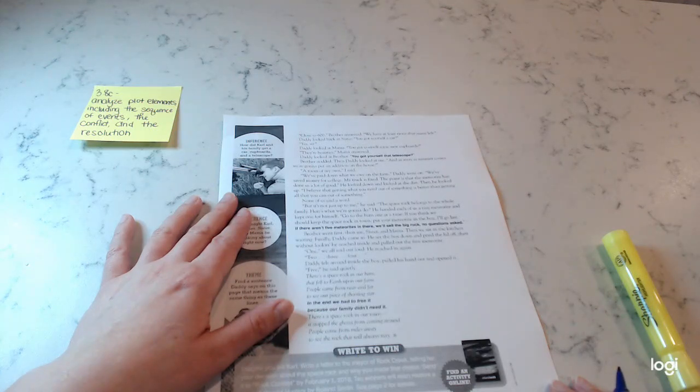We've paid down what we owe on the farm, Daddy went on. We've saved money for college. My truck is fixed. The point is that the meteorite has done us a lot of good. He looked down and kicked the dirt. Then he looked up.